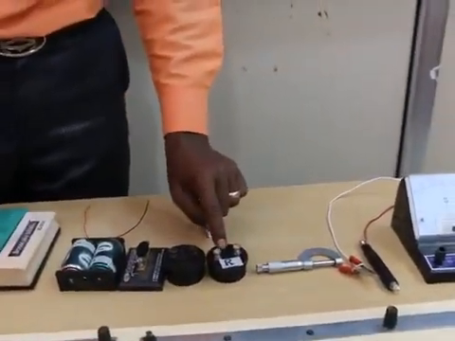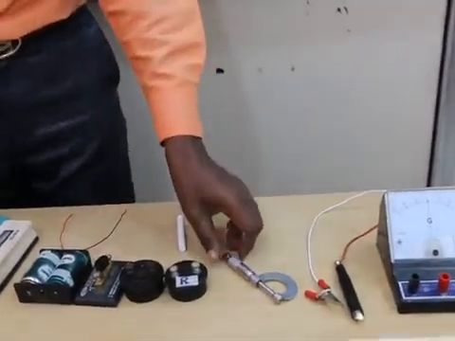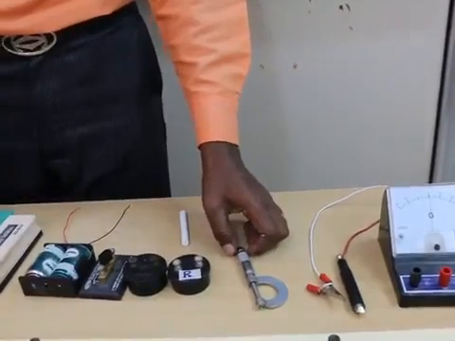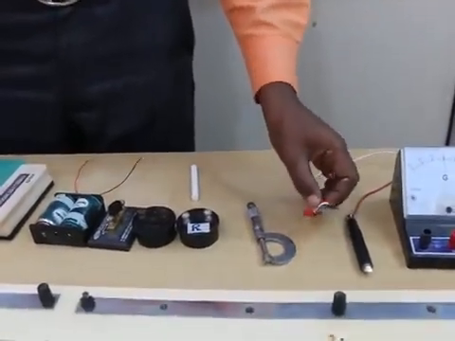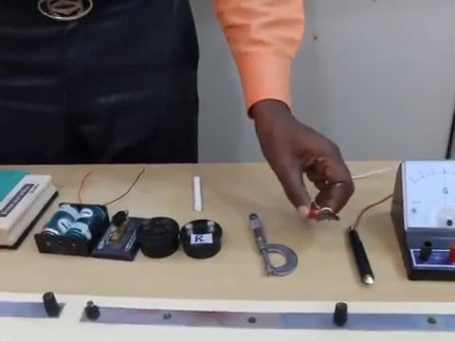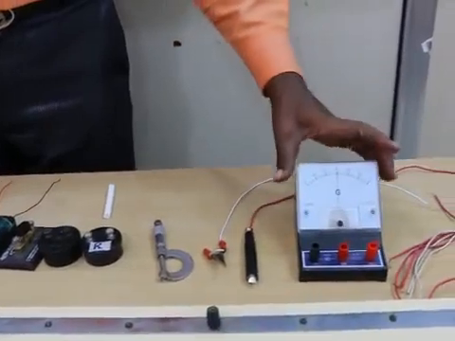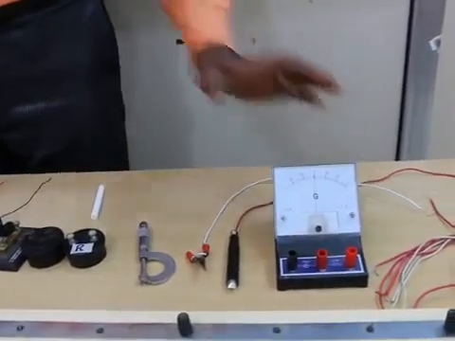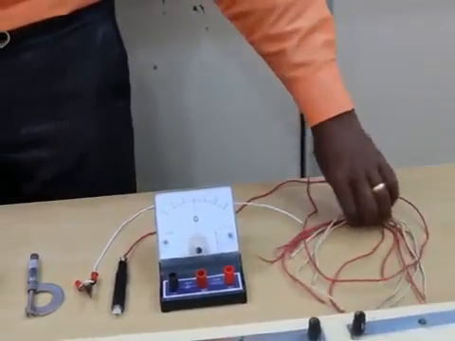This is a known resistor R. This one is a micrometer screw gauge that will be used to measure the diameter of wire W. This one is a crocodile clip, and this one is a jockey. This one is galvanometer G, and all these are connecting wires.